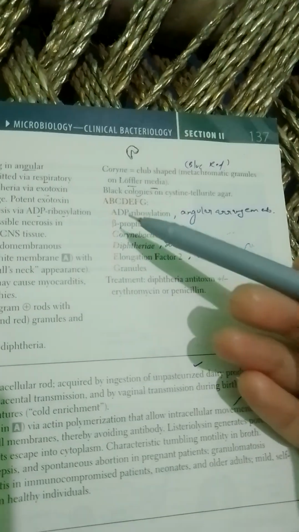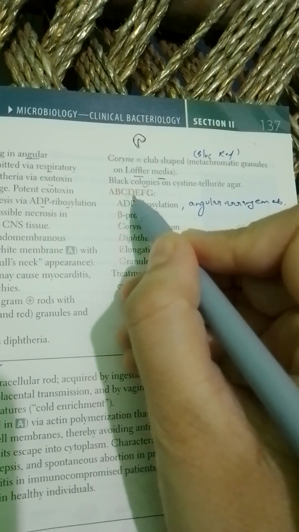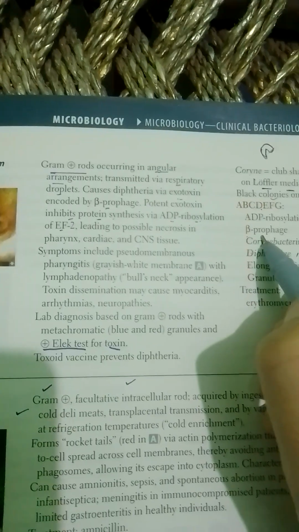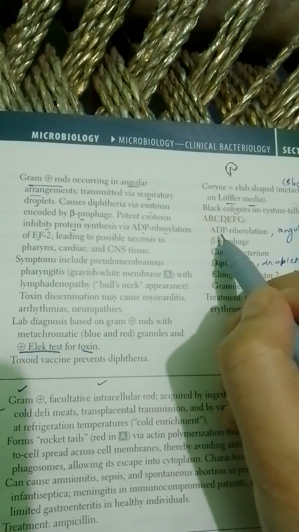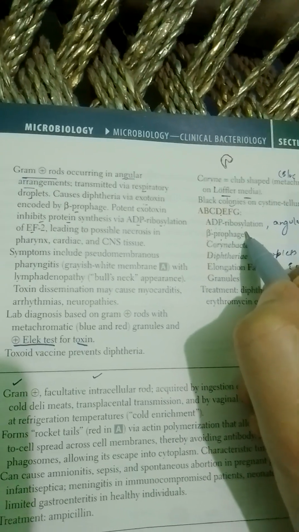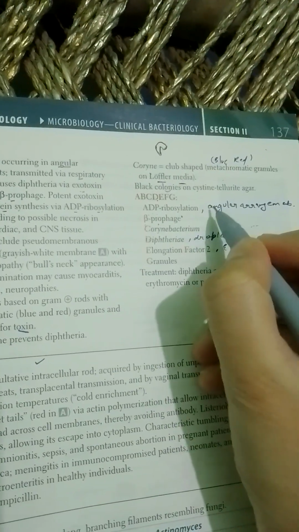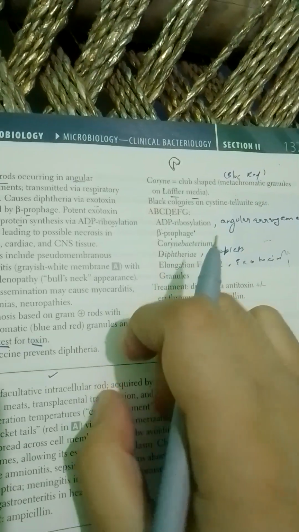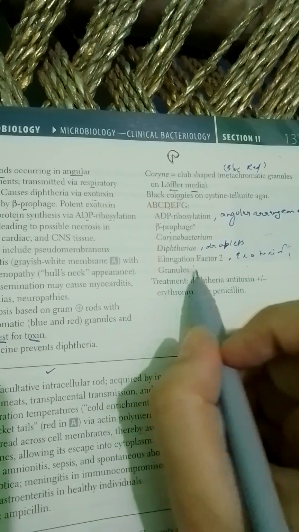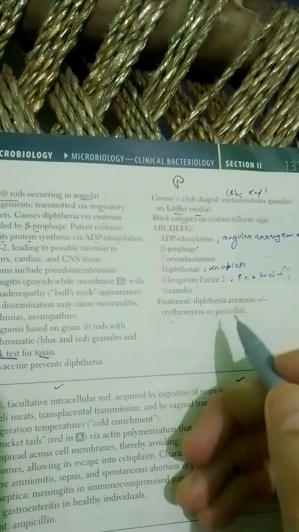Okay, now for mnemonic we can just go A B C D E G. What does it even mean? C and D means Corynebacterium diphtheriae, isn't it? Then beta prophage, we have read it somewhere, it encodes the exotoxin, right? And what is happening, this ADP ribosylation is done of elongation factor 2 for inhibition of protein synthesis by this exotoxin. And it has this angular arrangement over here, which I have told already, right? And it spreads by droplet, and elongation factor 2 plays a role, has exotoxin, has granules. So all of these we have seen. For treatment we are going to give antitoxins, right? With that we will give erythromycin and penicillin.